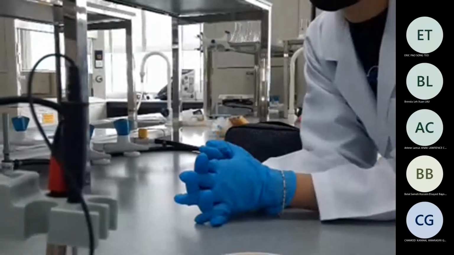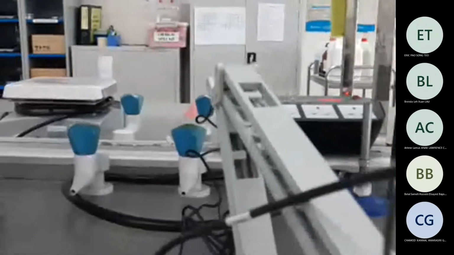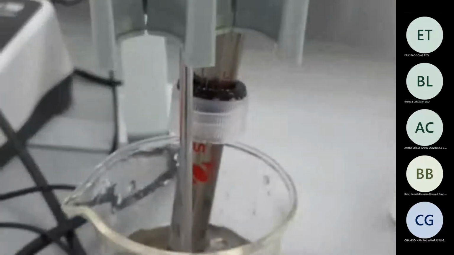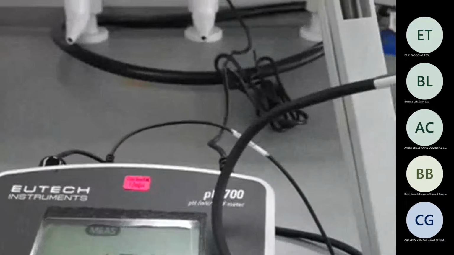Now I don't need to press anything, I can just leave both of these. Make sure that both the conductivity probe and the pH probe are inside the solution, dipped. After waiting maybe 10 seconds, the reading comes out.